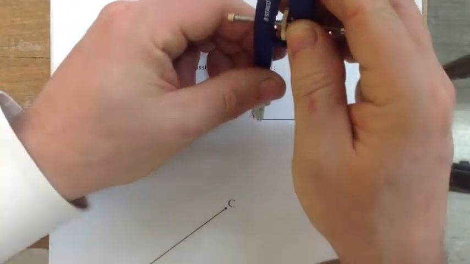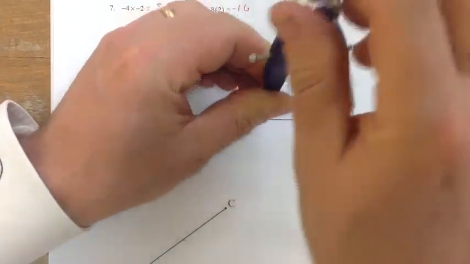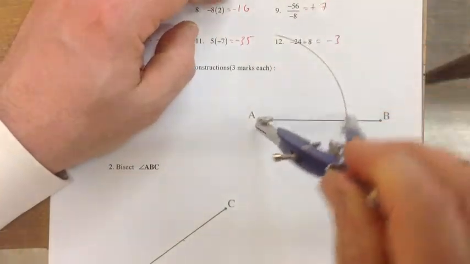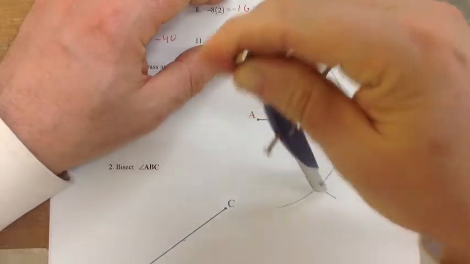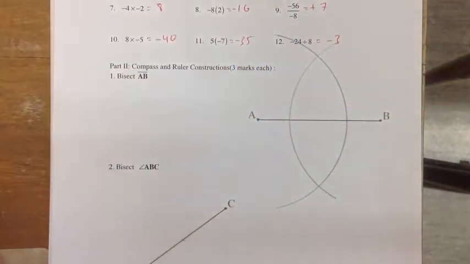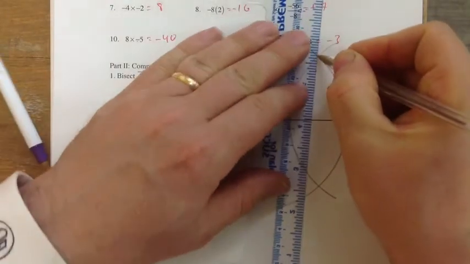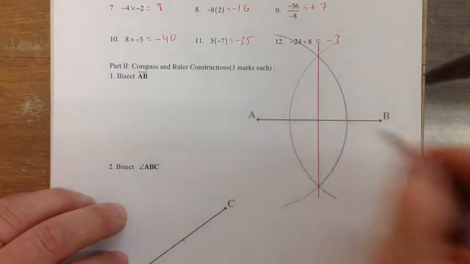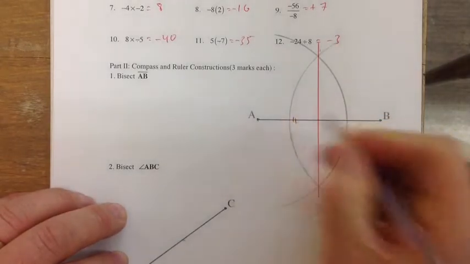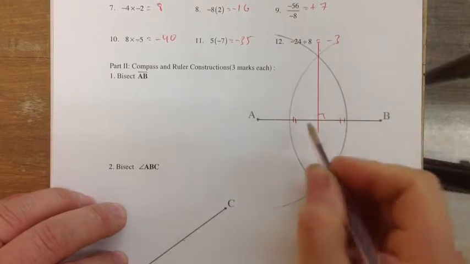To do that, I'm going to put my compass point on A and adjust my compass so the pencil goes past halfway. I usually go about 3/4 of the way to my B. Okay, make an arc. Without adjusting, put the point of the compass on B, make an arc. Where the two arcs cross, we're going to connect those dots, like that. This is called a perpendicular bisector because it bisects line segment AB. So this length is equal to that length, and it's perpendicular, it's at 90 degrees.